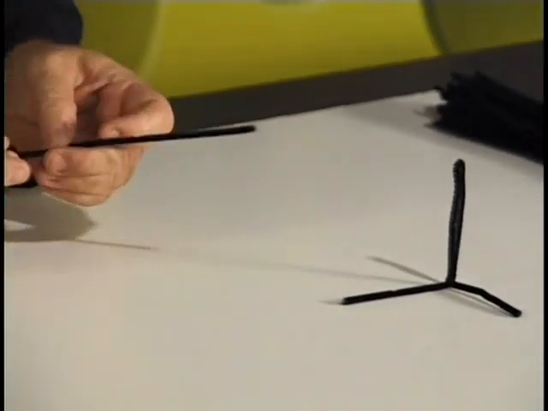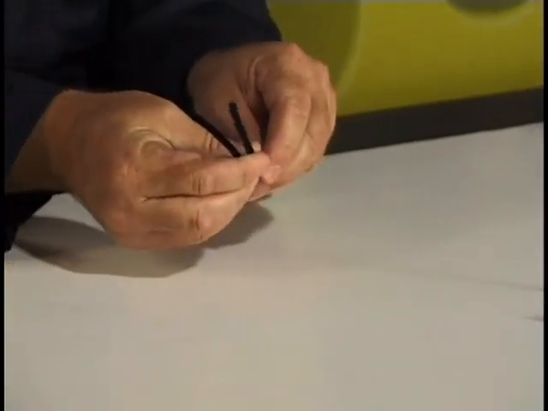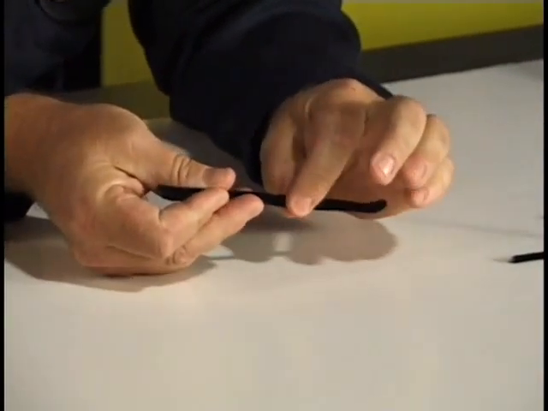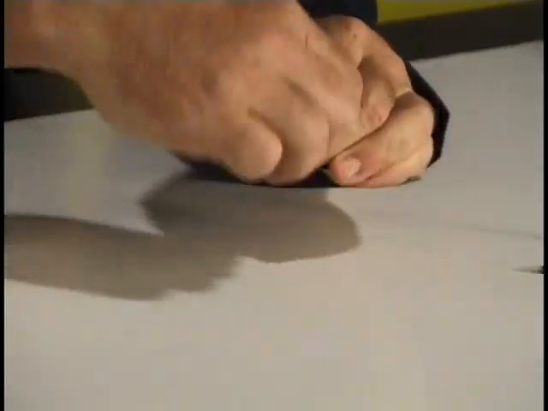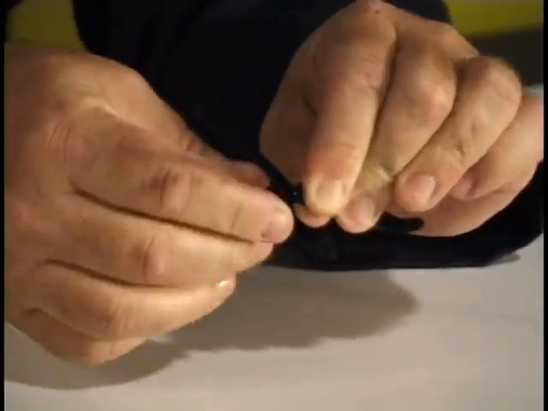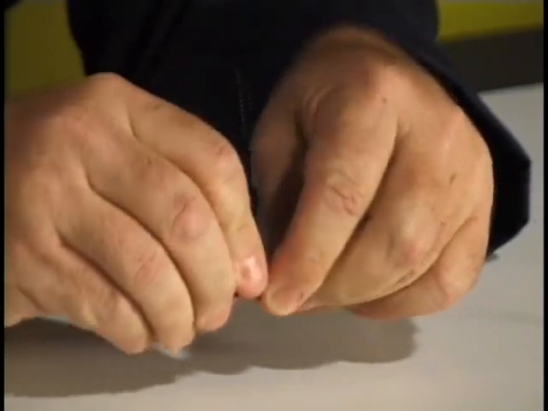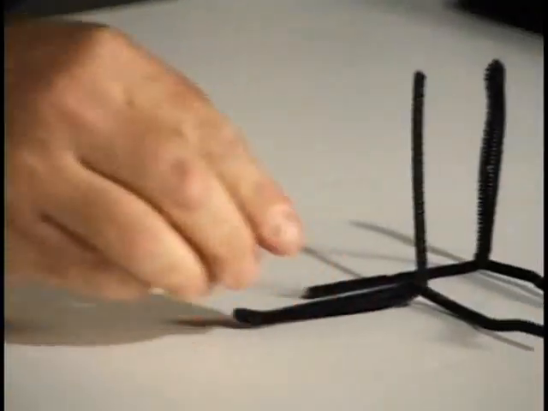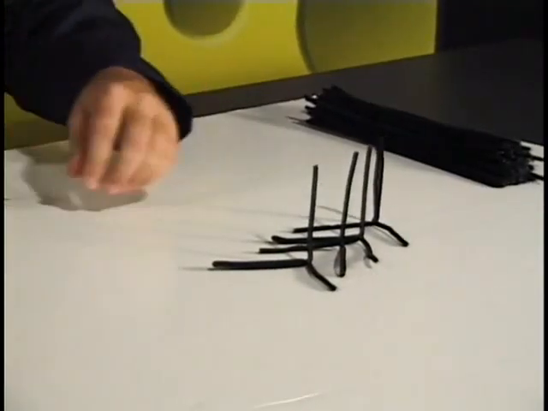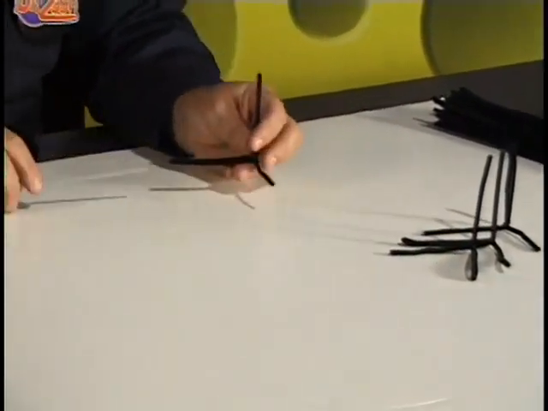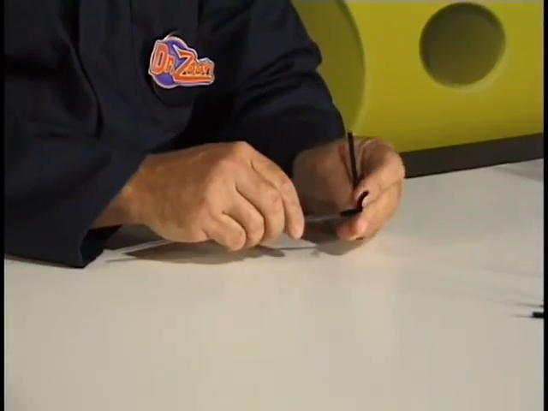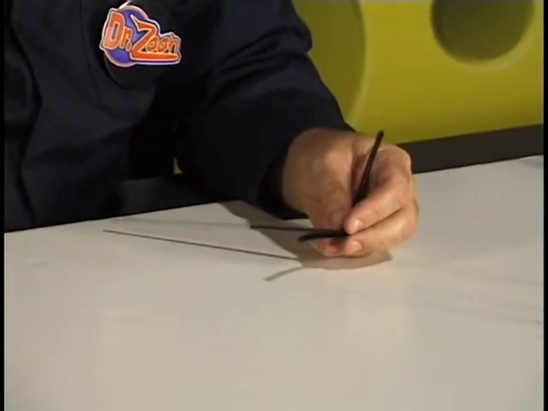So we'll take a second pipe cleaner and do the same process. We'll fold it, find the middle of it, wrap one leg around a couple times, and bend it into 90-degree angles. Once we've completed the 4 corners, we're going to take one corner and we're going to put straws on each leg of the corner.